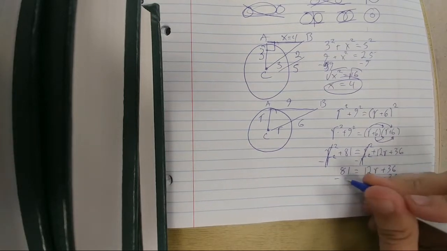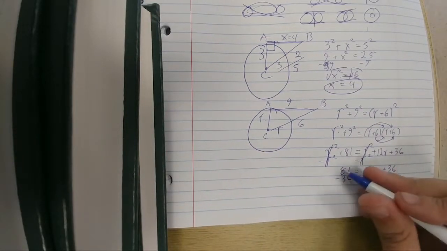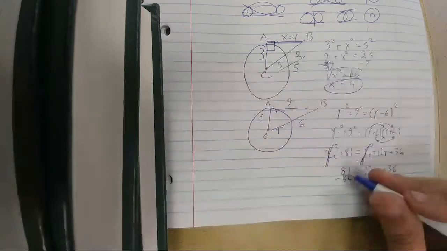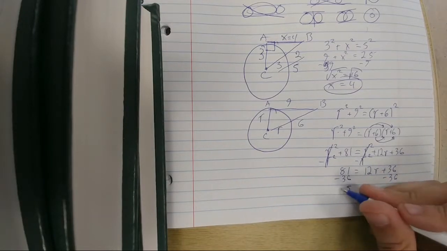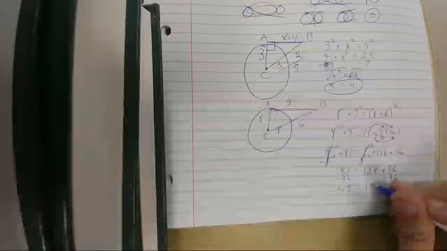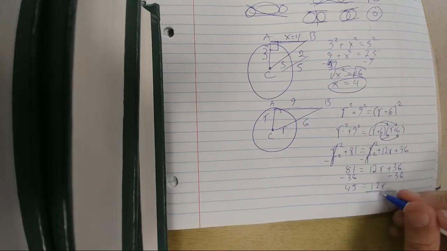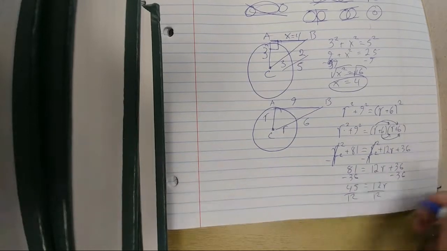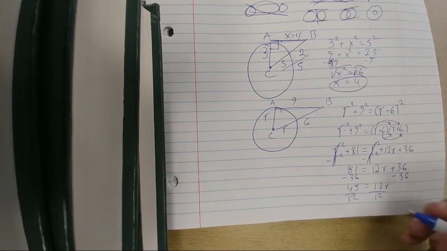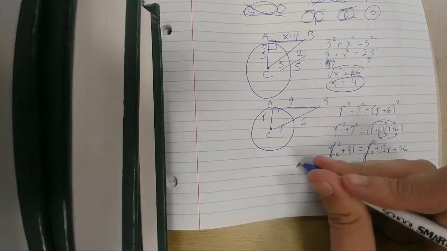Minus 36, minus 36. 81 minus 36 should be 45 equals 12r. And then divided by 12, divided by 12. 45 divided by 12 is going to be, let me just draw this here.